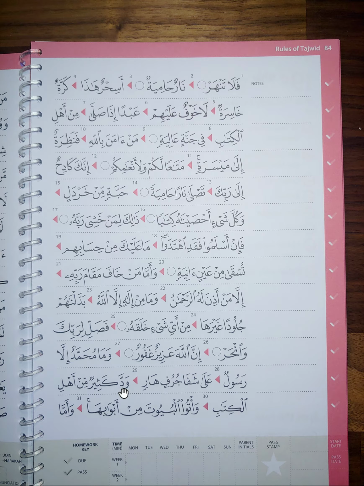Let's do number 29. Please go ahead and see how many rules you can spot. So I can see 1, 2, 3, 4 rules at least in there. Can you? Okay, repeat after me. Ra with dhamma, full mouth. Tanween before meme from yanmu, idgham with ghunna.